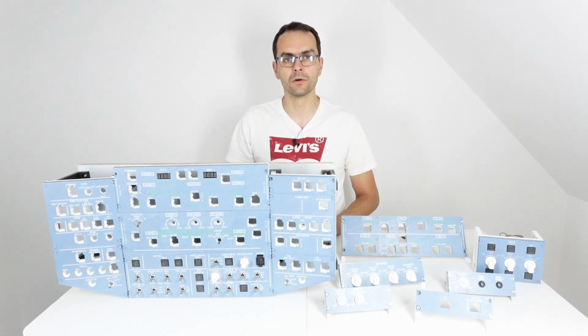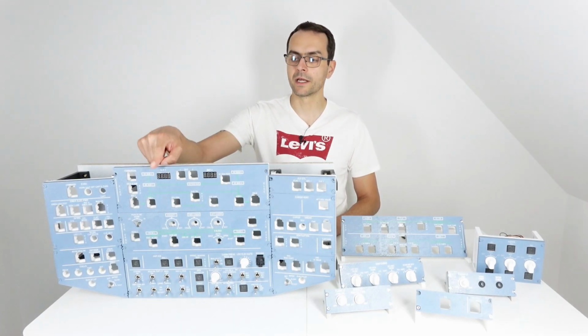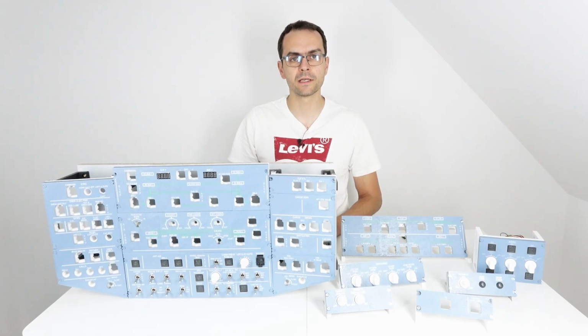And now let's go into MobiFlight and connect these two 7-segment displays to the SIM.